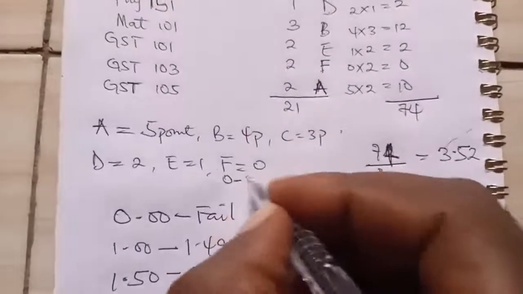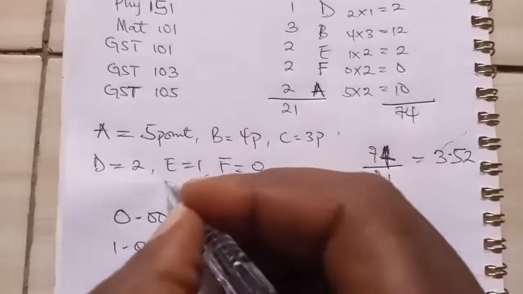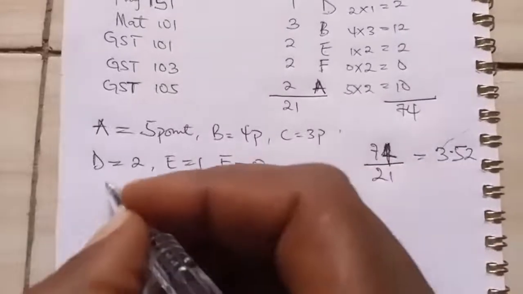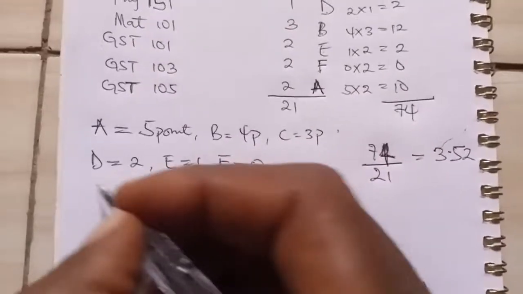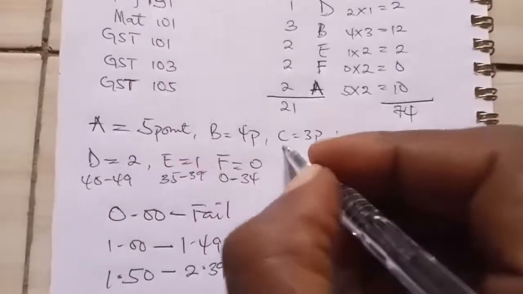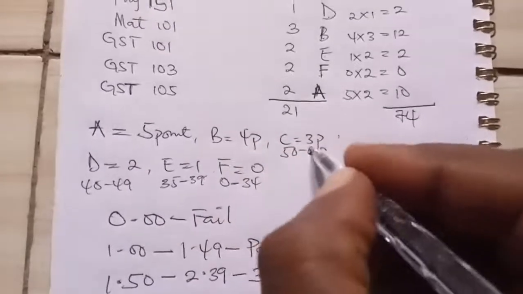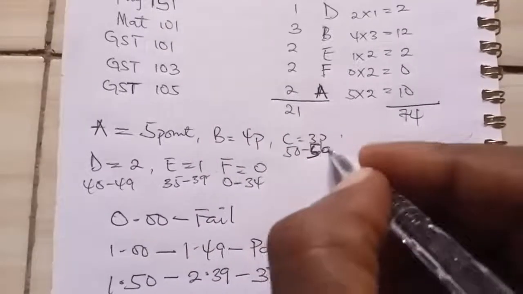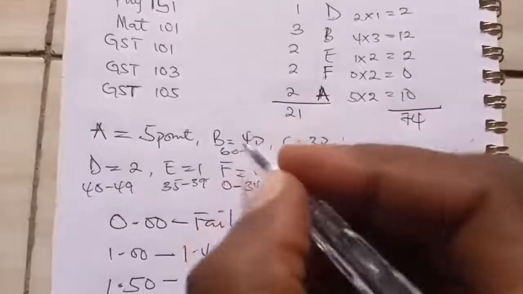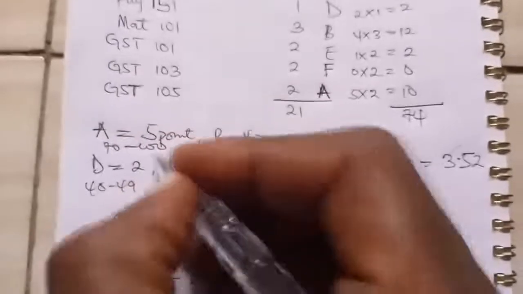If somebody makes between 0 to 34, that person made an F. If somebody makes between 35 to 39, that person made an E. If another person makes between 40 to 49, that person made a D. If that person made between 50 to 59, that person made a C. If that person makes between 60 to 69, that's a B. If that person makes 70 to 100, that's an A.